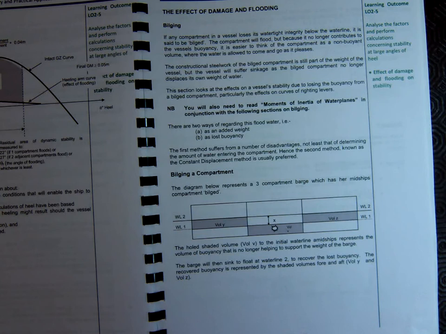So the draft will change and the metacentre will change, but the weight of the vessel will not change. Therefore the KG, the centre of gravity G, will remain in the same position. And that's because, according to Archimedes, we have to displace our own weight in water, and the underwater volume that we're displacing doesn't change because the water is actually going into the compartment. We're not actually pushing it out to one side. So our underwater volume doesn't change, although the draft changes.